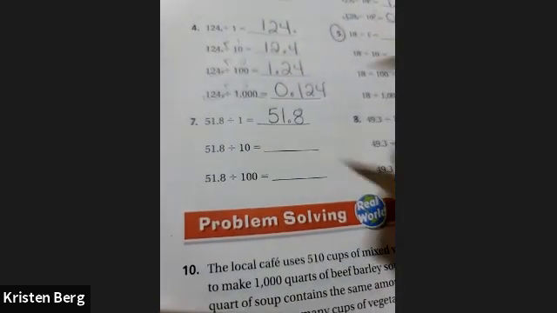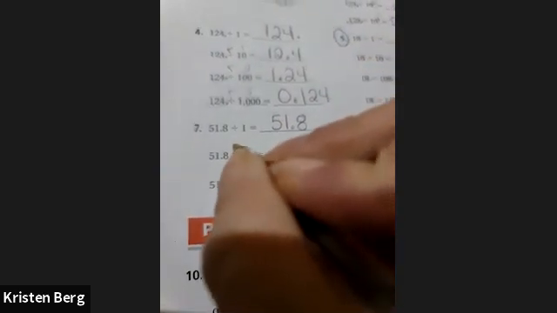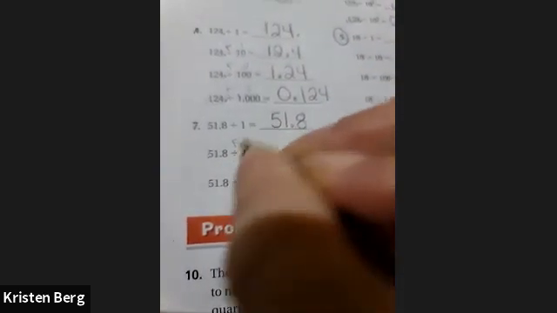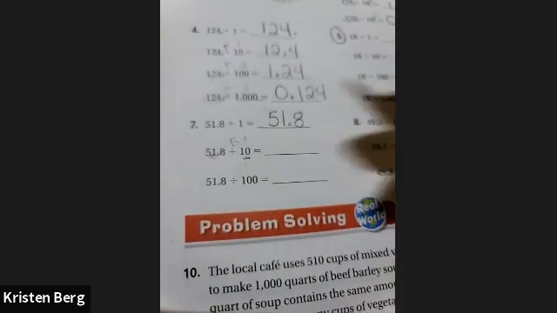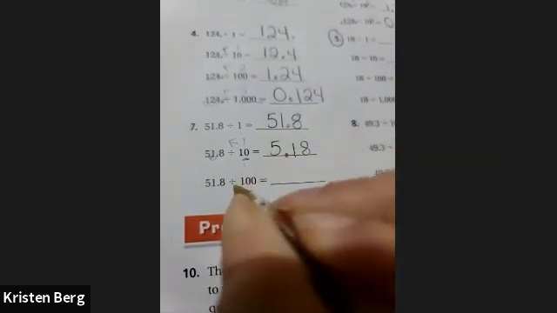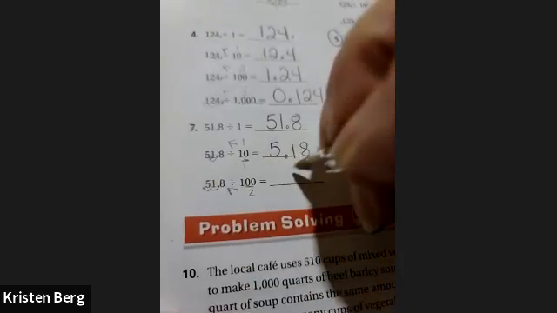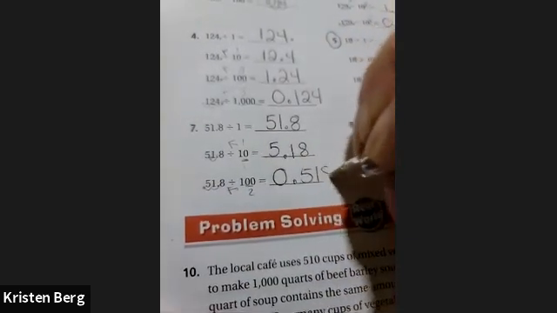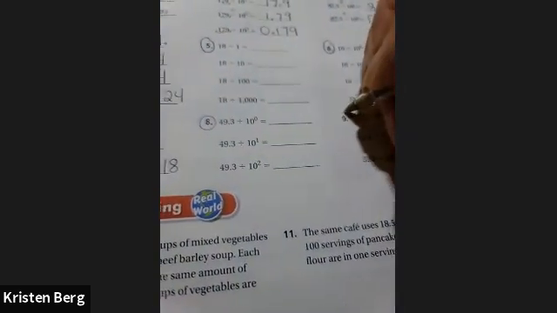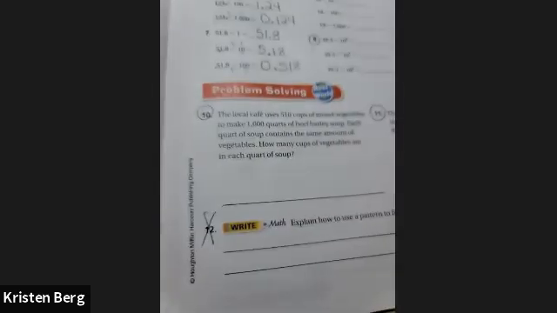So now here, you are going to be making it smaller by how many places? It is only once. So I'm going to push it in 1 place, and it is 5 and 18/100. This one, I'm going to make it smaller by how many places? It is 2. So that would be 518 thousandths. All right, and so also your homework would be 8 and 9, 10 and 11. You are not doing 12. Going to the next page.